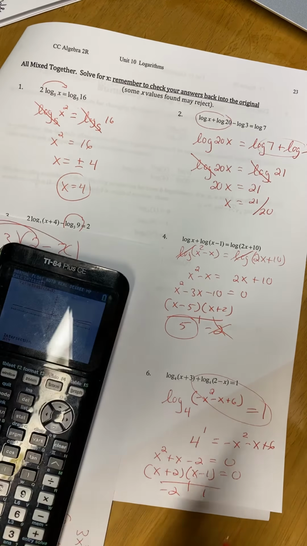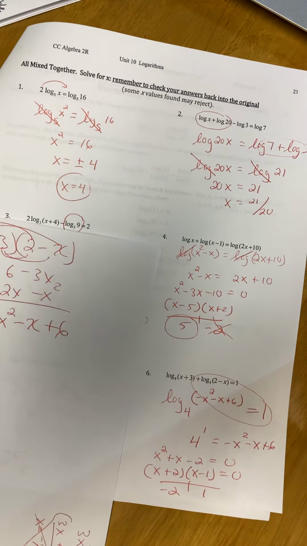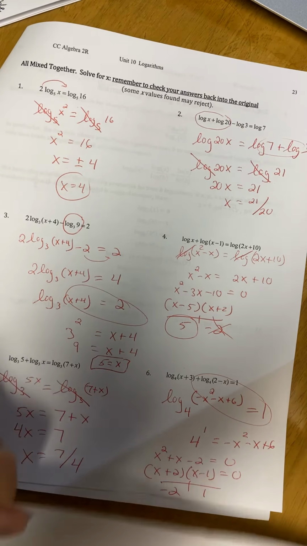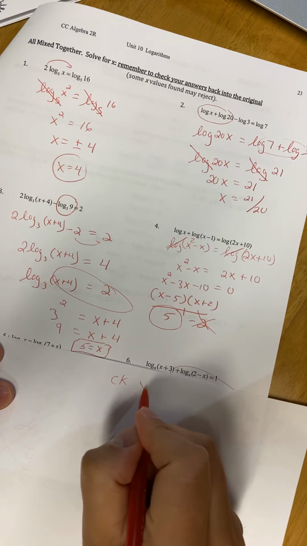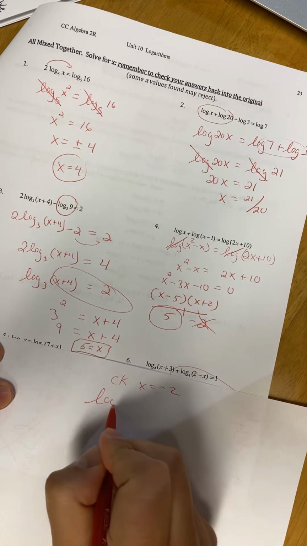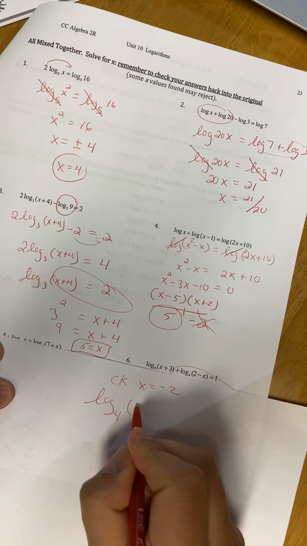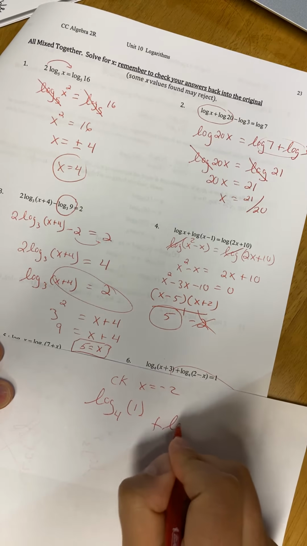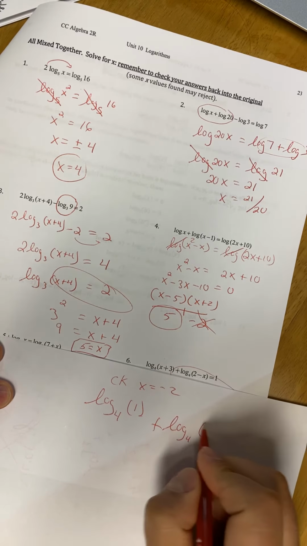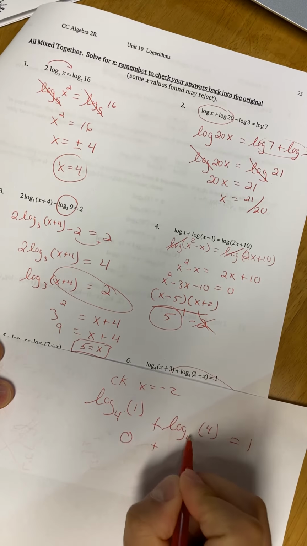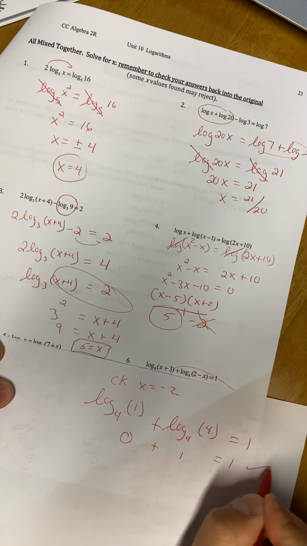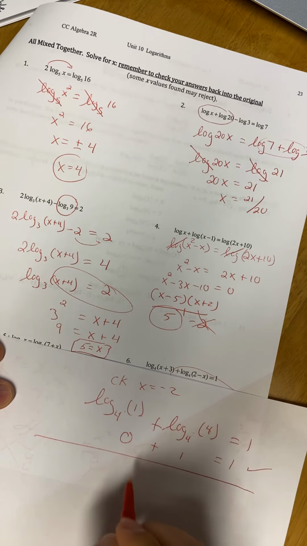Let's, okay, so let me just do a check of this. I want to make sure. Negative 2 and 1. So let's check. Negative 2. Log 4, 1. Log 4, it's negative 2, so that's a 4, equals 1. 4 to the what is 1. 4 to the what is 4. That works.